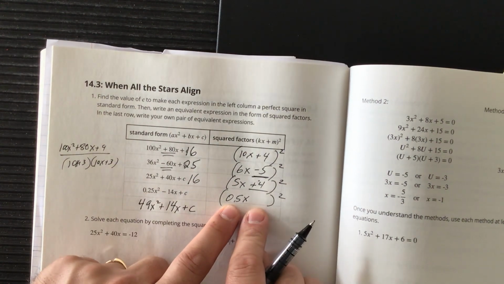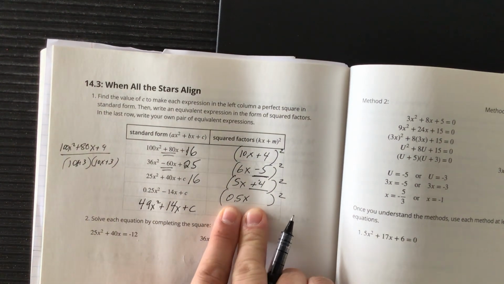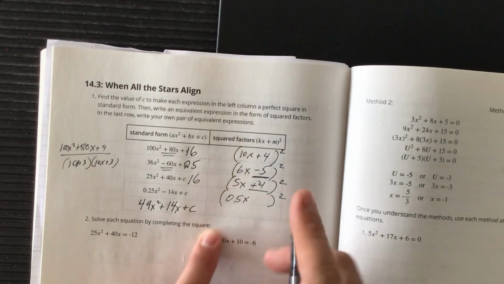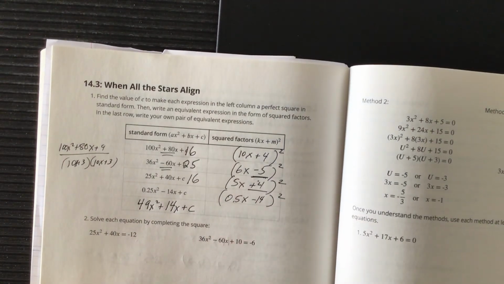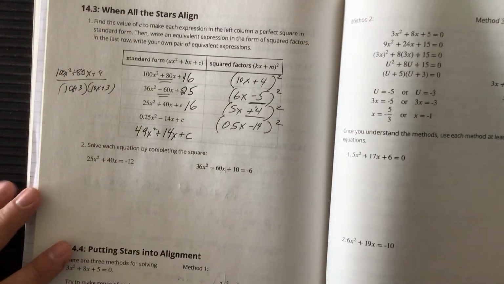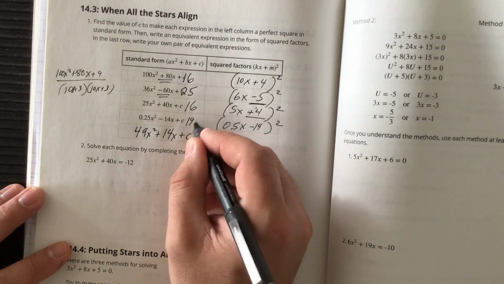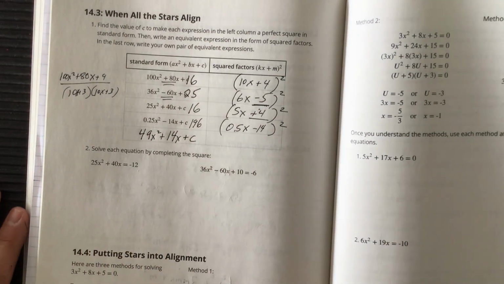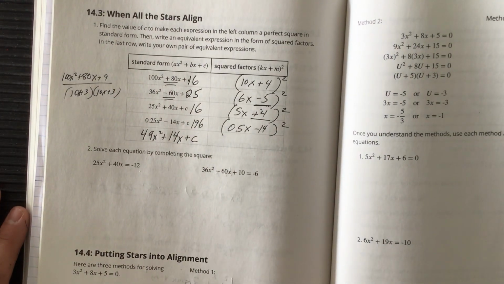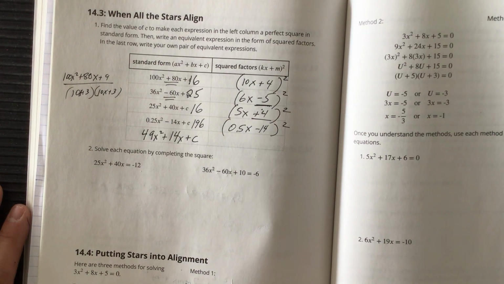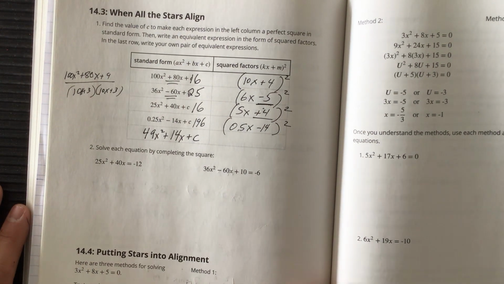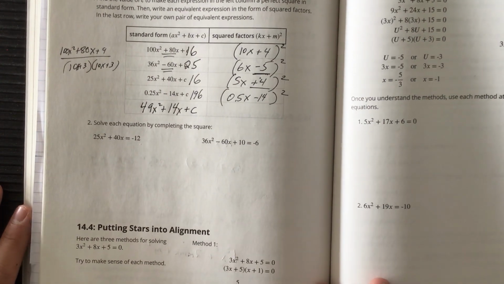So these two have to multiply to give me negative 7. Negative 14 is correct. Negative 14 times negative 14. If it's not, you cannot complete the square.